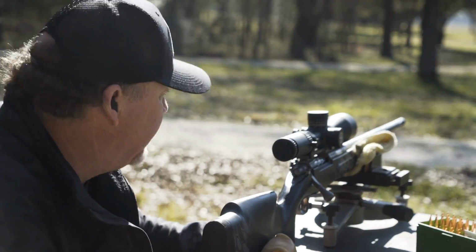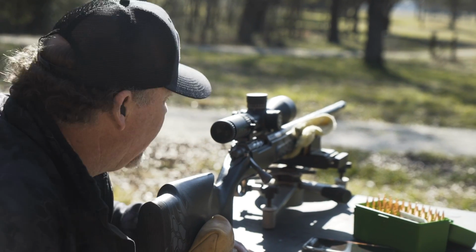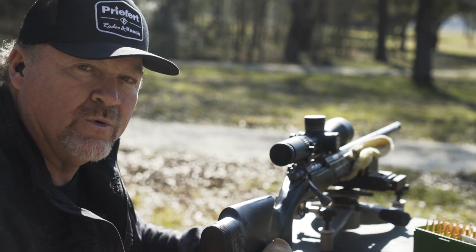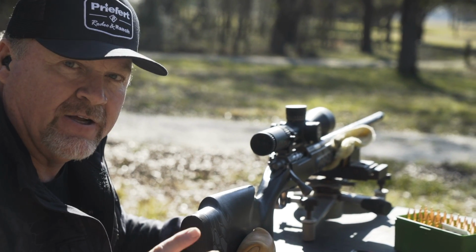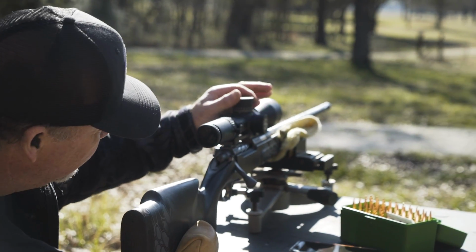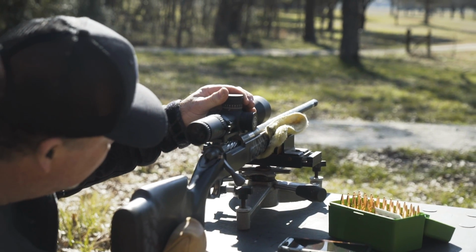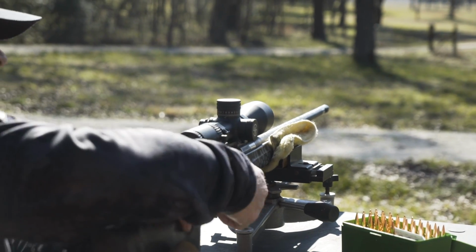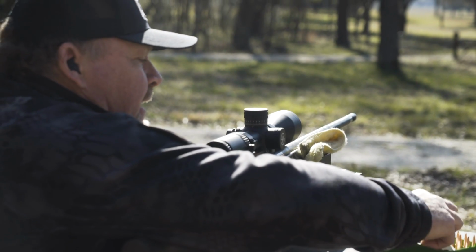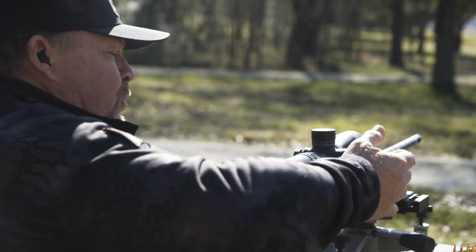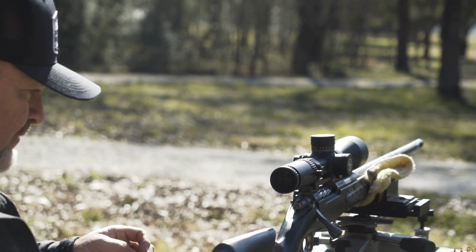What I'm seeing is I'm about a half a minute high, which is going to be about 2.5 inches. So I'm going to come down 2 clicks on this Stealth Vision scope, and I'm going to shoot one more time, check the elevation of my bullet, and if we're good, we're going to move on to the farther target.